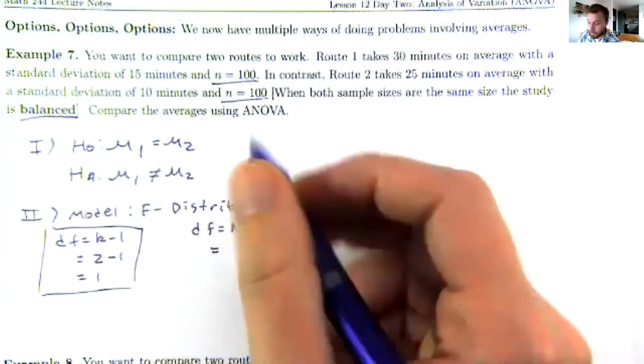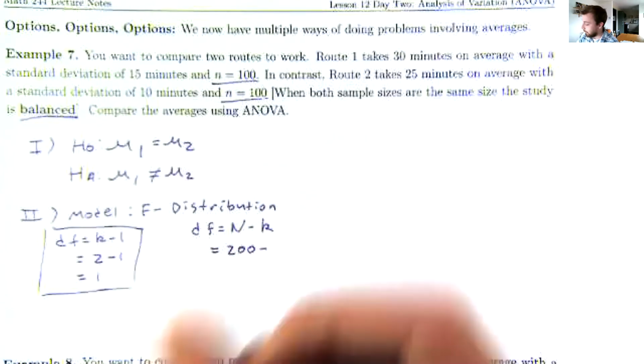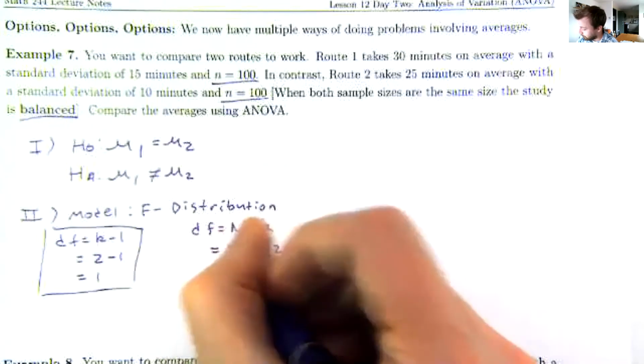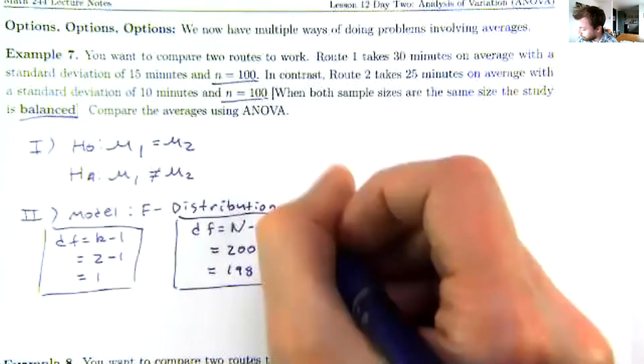I have 100 and 100. I have 200 values. I have 2 groups. So my second degree of freedom is going to be 198.